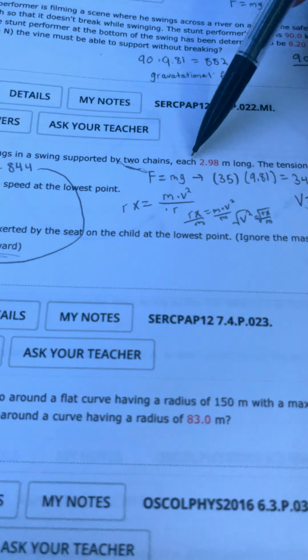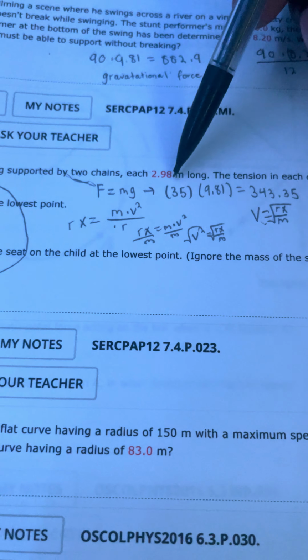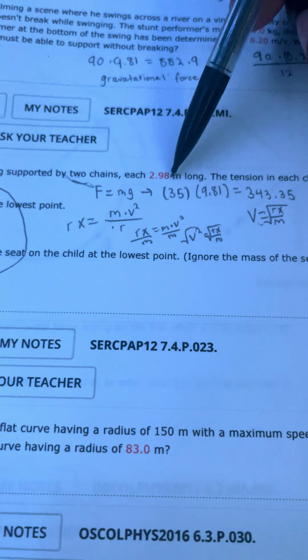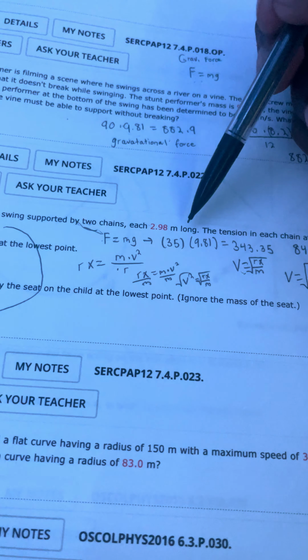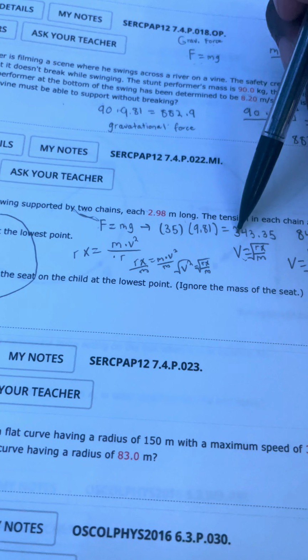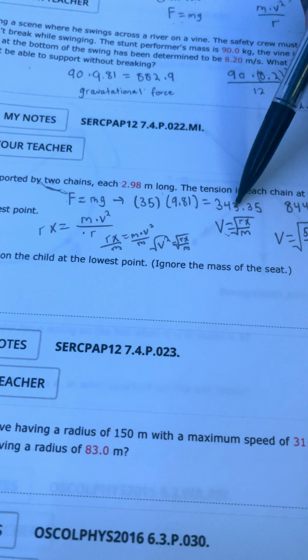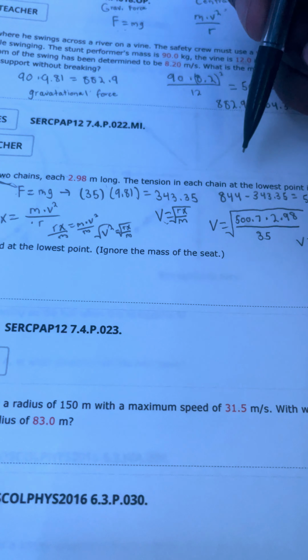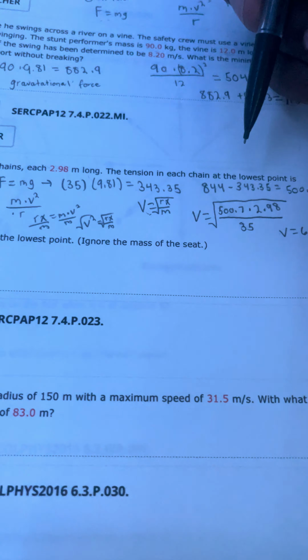To go back to problem A, we know that each chain is 2.98 meters long, and in order to find the tension at its lowest point, we have to use both centripetal and gravitational force. To start off, we take the mass of the child times gravity to find the gravitational force of 343.35.